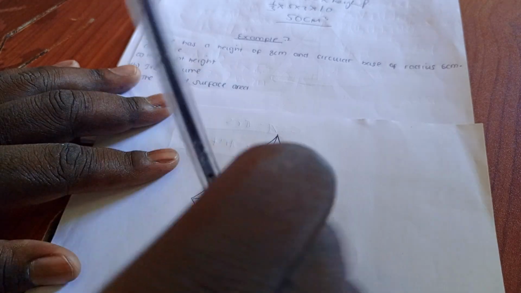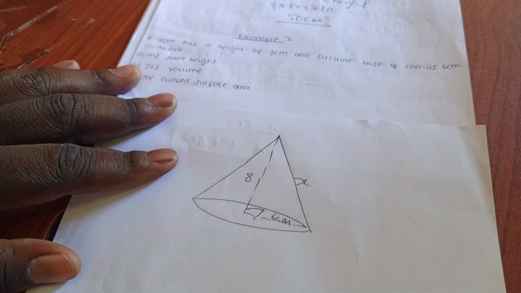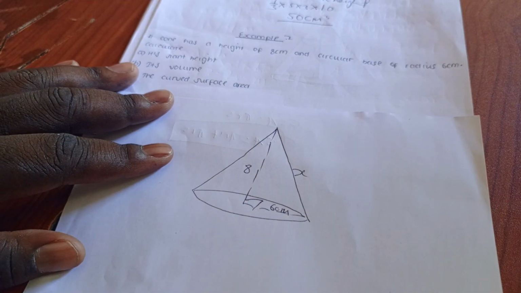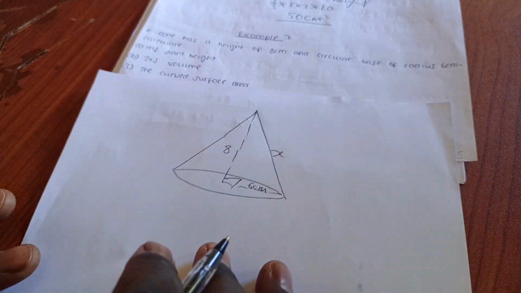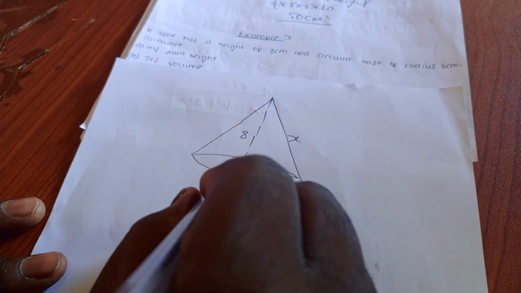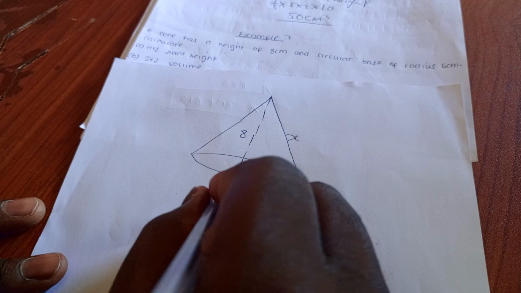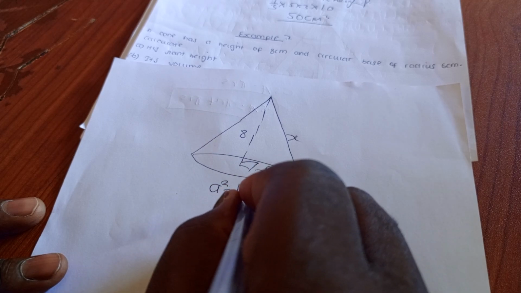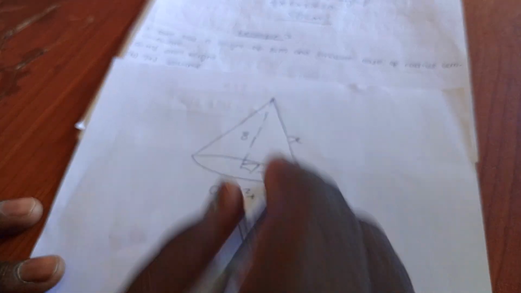Calculate its slant height. So they want to find this length here. We are going to use Pythagoras theorem, which says a squared is equal to b squared plus c squared.